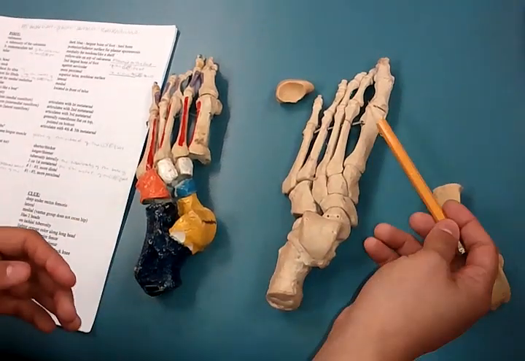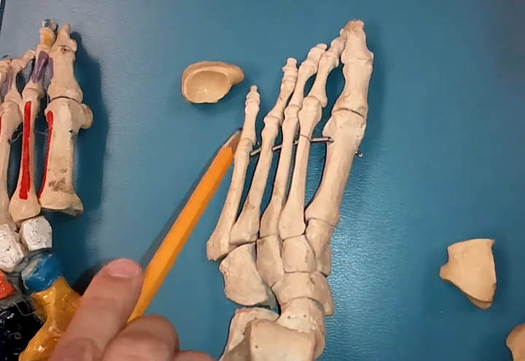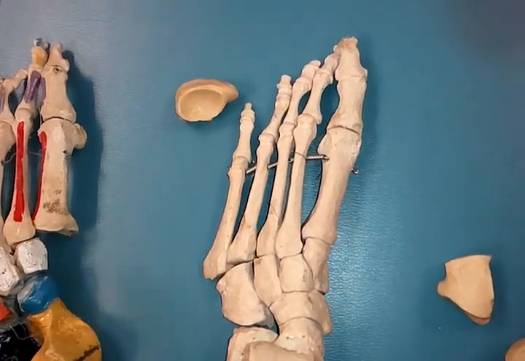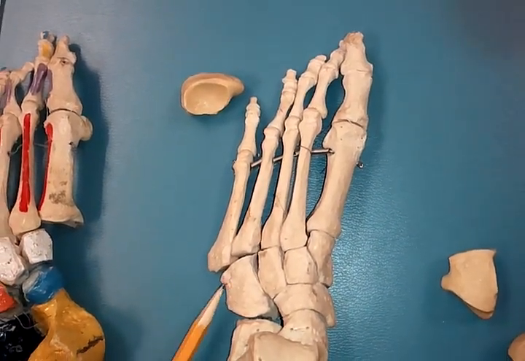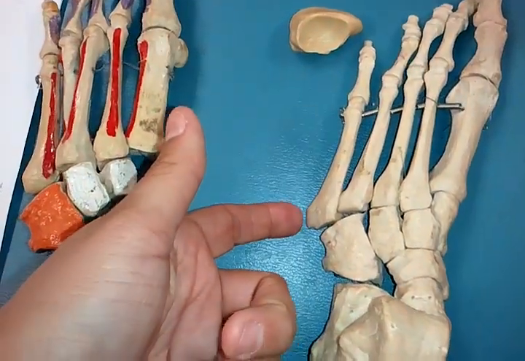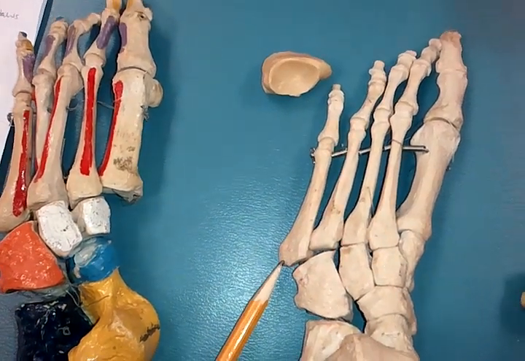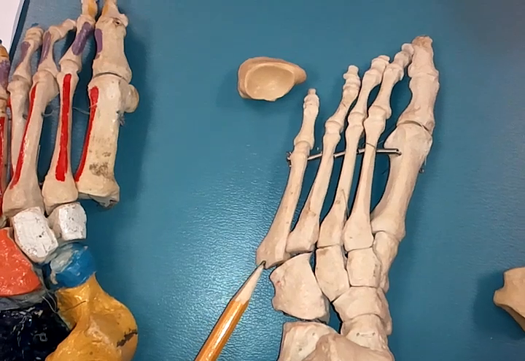Next we have our metatarsals: first, second, third, fourth, and fifth. Our fifth metatarsal has a tuberosity, that thing that sticks out. So that would be the tuberosity of the base of the fifth metatarsal of the left foot.